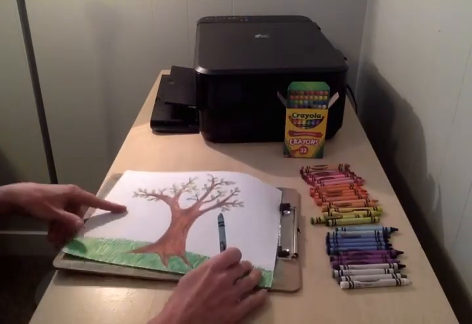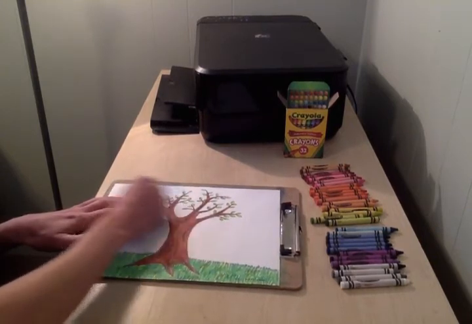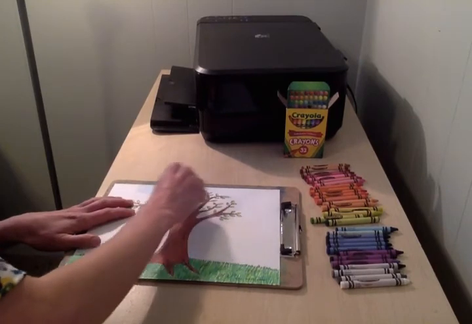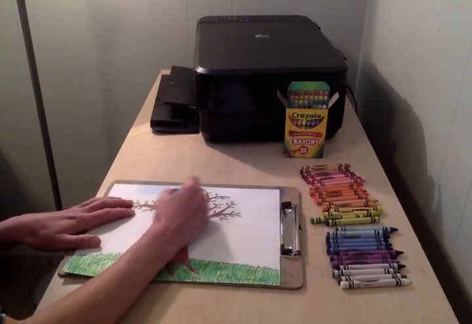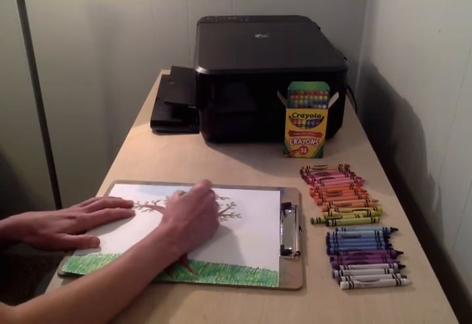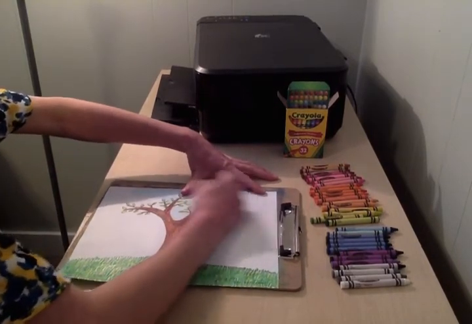Okay, I'm choosing a blue sky. This tree is very symbolic to me of just kind of the goodness of life and how things work out over time. And so I'm going to choose a blue sky for that because that represents happiness to me. Love seeing those blue skies that we've been having lately too.